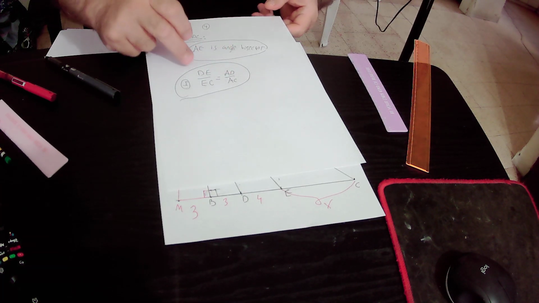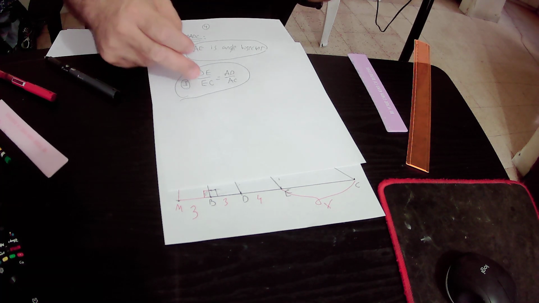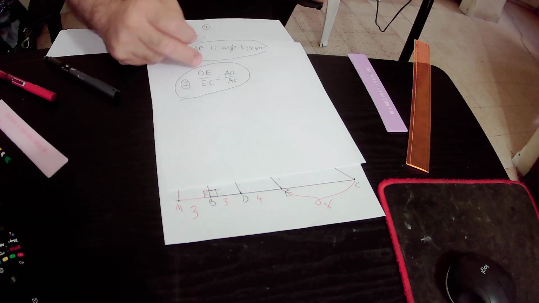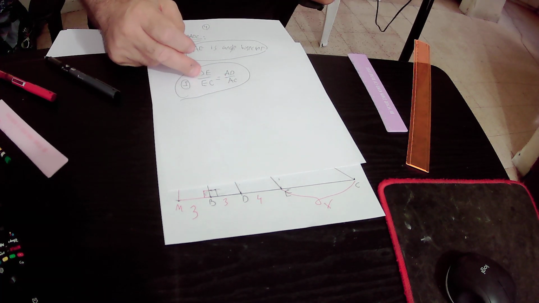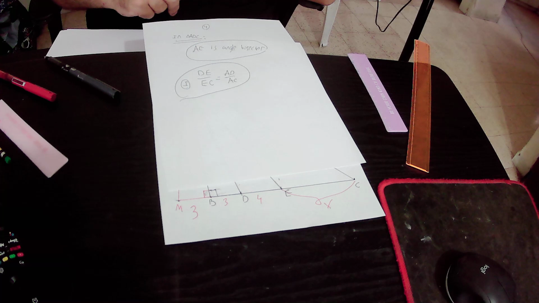So the ratio in which AE divides the side DC is DE over EC, and that ratio equals the ratio between the angle's legs, that is to say AD over AC. Okay, that is according to the angle bisector theorem.